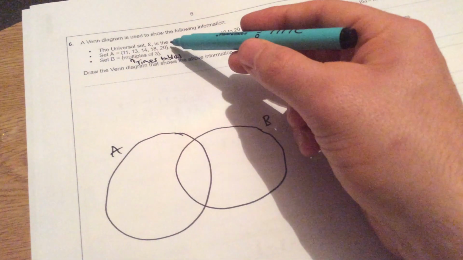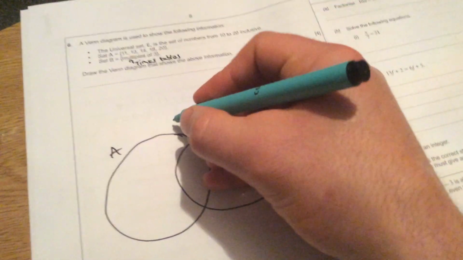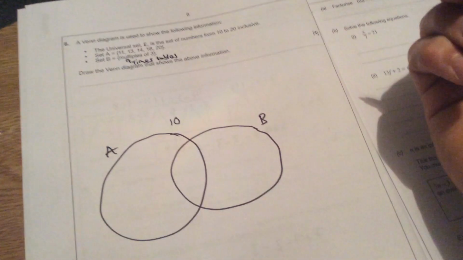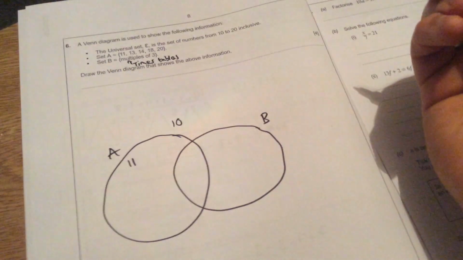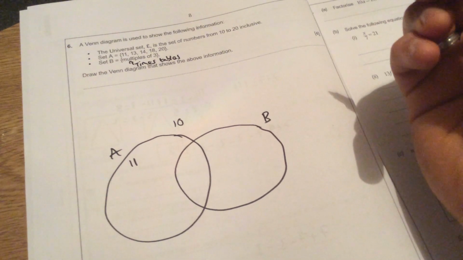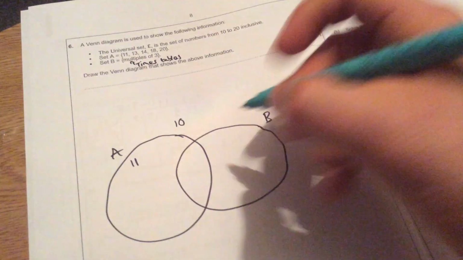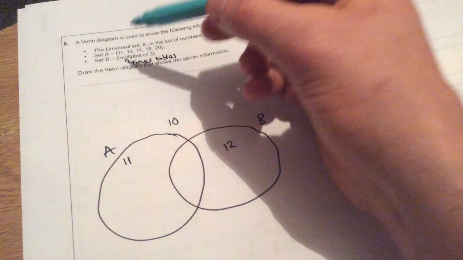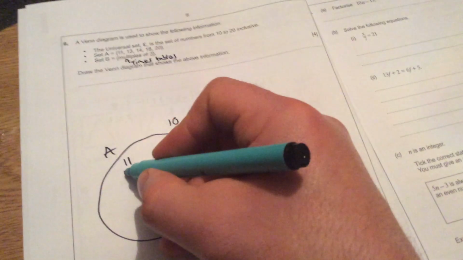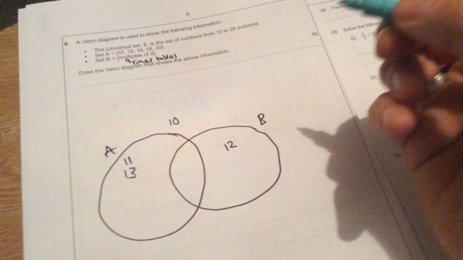10 isn't in this list of numbers, and it's not in the 3 times table, so 10 is going to go outside. 11 is in set A, and it's not in the 3 times table, so that's going to go on the inside by there. 12 is in the 3 times table, but it's not in that list, so 12 is going to go over here. 13 is in those set of numbers, so it's going to go over here, but it's not in the 3 times table.